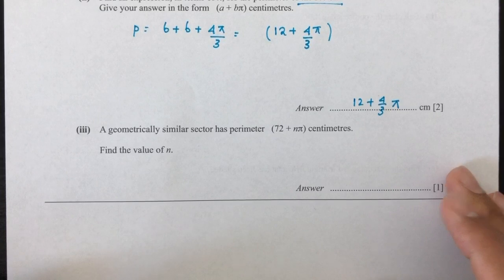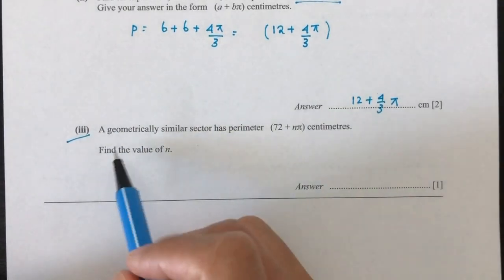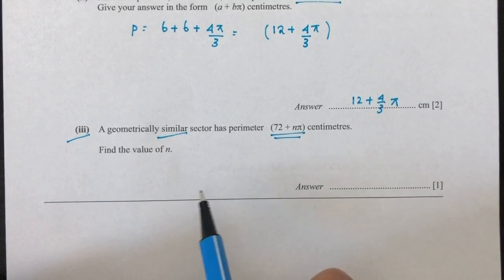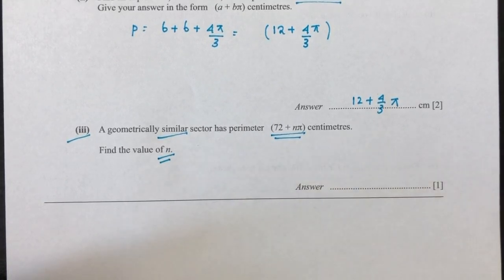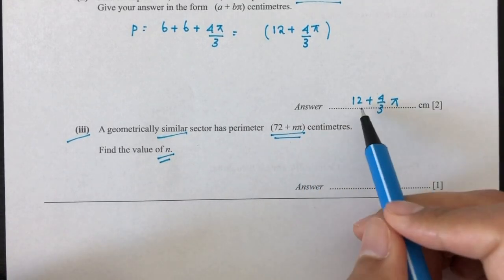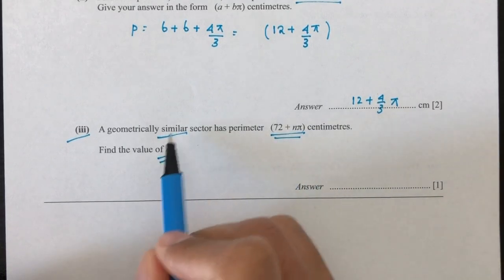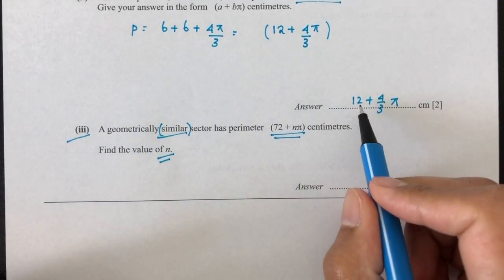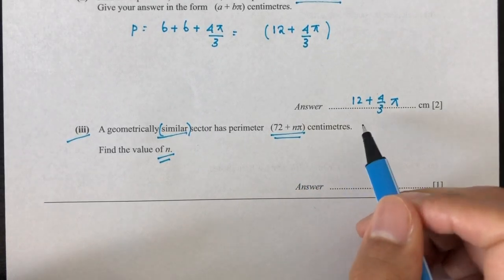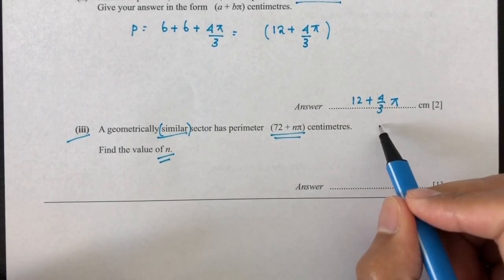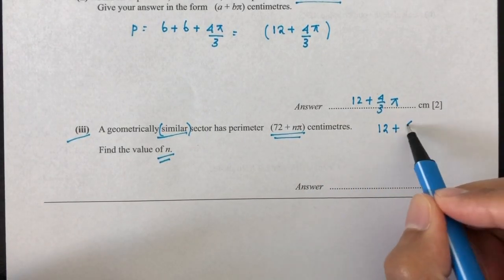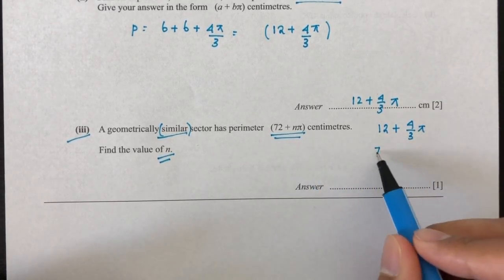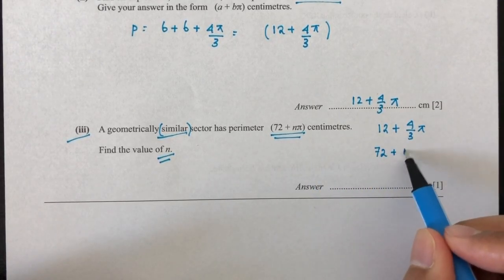Okay, so part 3. A geometrically similar sector has a perimeter of this. Find the value of n. As you can see, we have to compare these two. Since they are similar, they have the same ratio, basically. So let's compare. We have 12 plus 4 over 3 pi on one side, and we have 72 plus n pi.